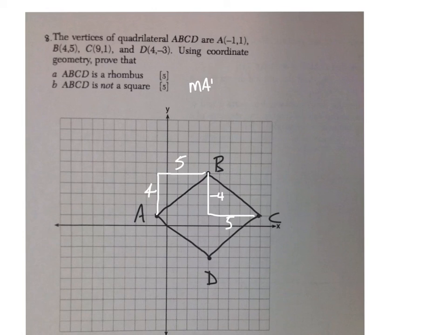So the slope of AB is equal to up 4 over 5. The slope of BC is down 4 over 5. And if I notice, I'm getting the same slope here, down 4 over 5, and the same slope here, up 4 over 5. I know that the opposite sides have the same slope, but that does not prove that this is a rhombus. It just proves it's a parallelogram.